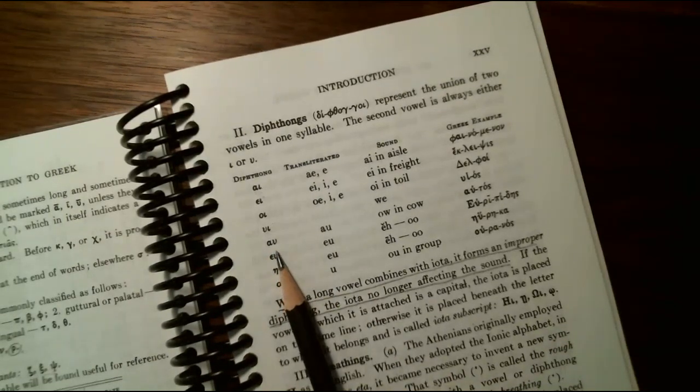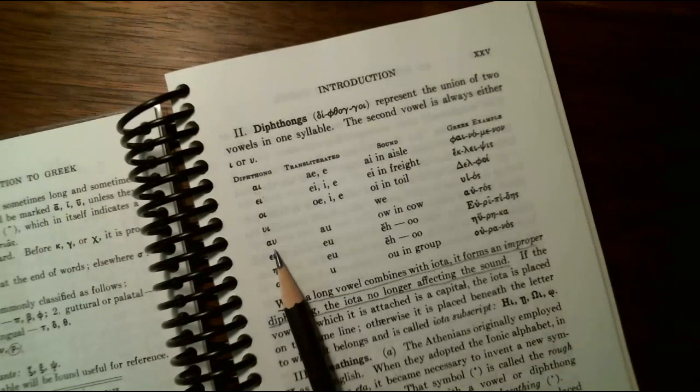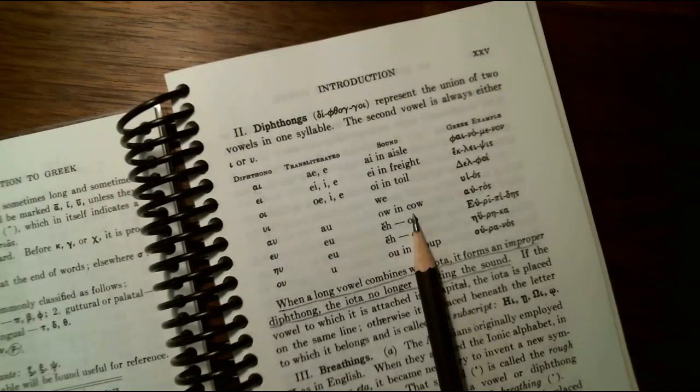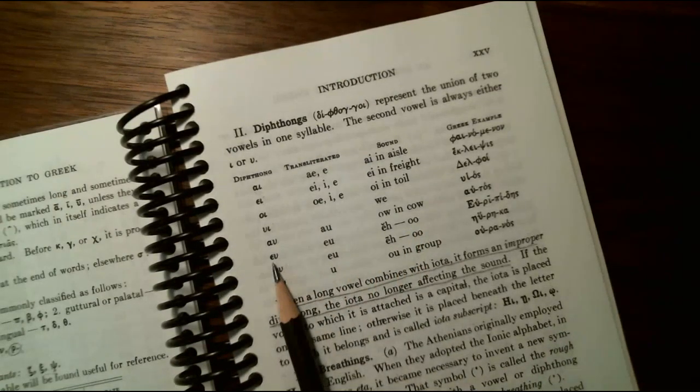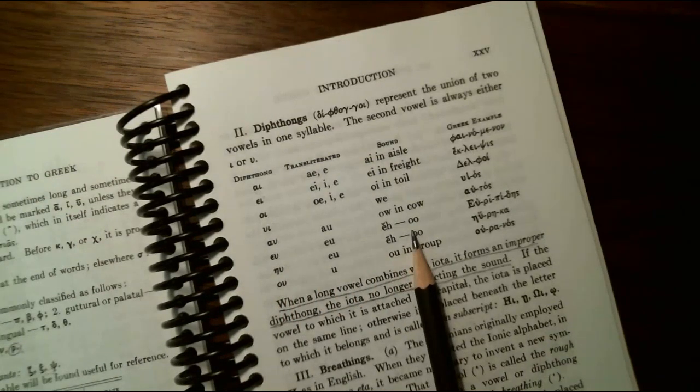Okay. Now moving on to the upsilon-based diphthongs, we have A, U, "au," as in cow. You have epsilon, E, U, "eu."